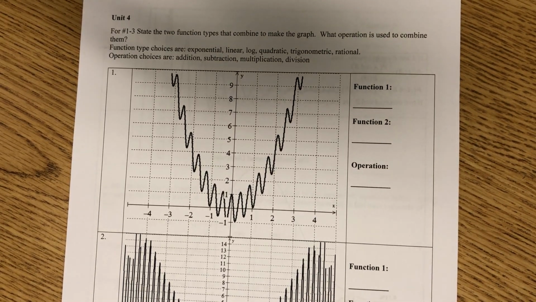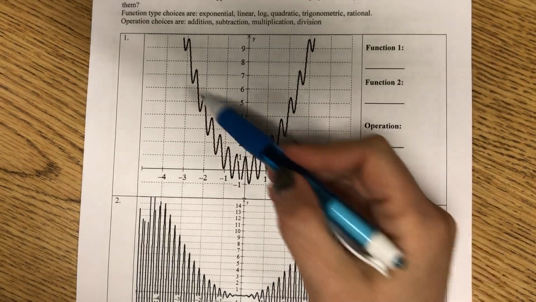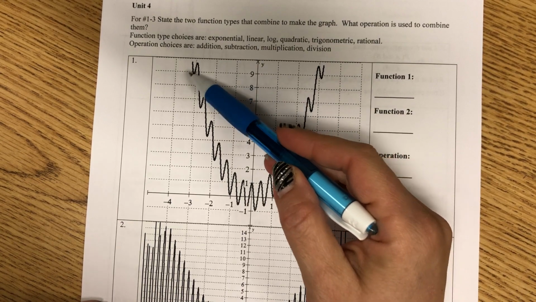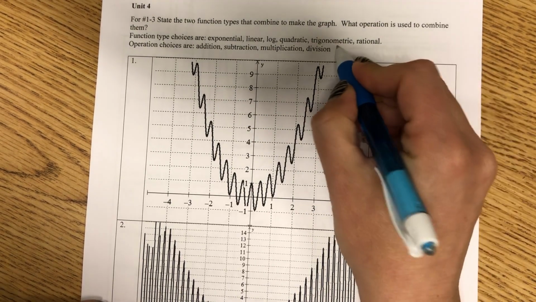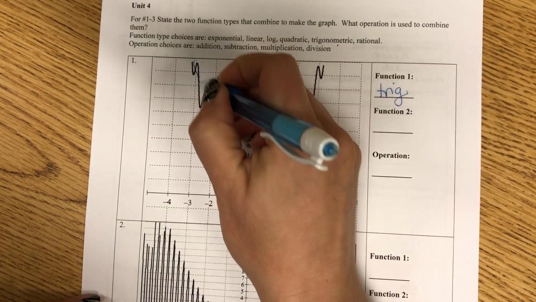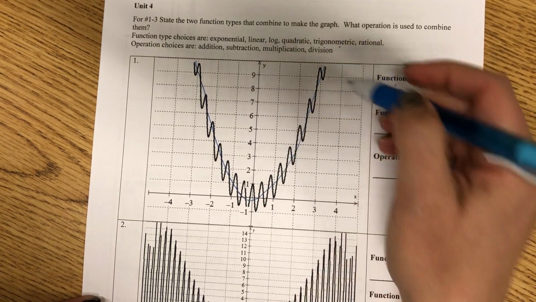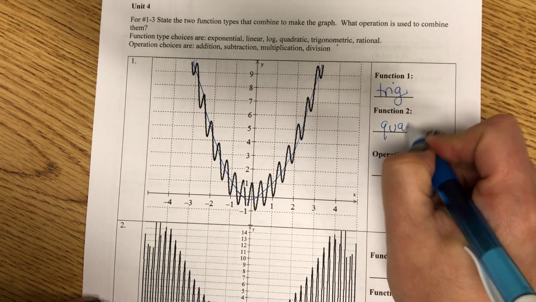All right, for numbers 1 to 3, we're going to state the function types and the operation used to combine them. So number 1, it looks like a trig graph because of the wave. So I'm going to say one function is the trigonometric. And then the midline has been changed. And that midline is a parabola, so that function is quadratic.